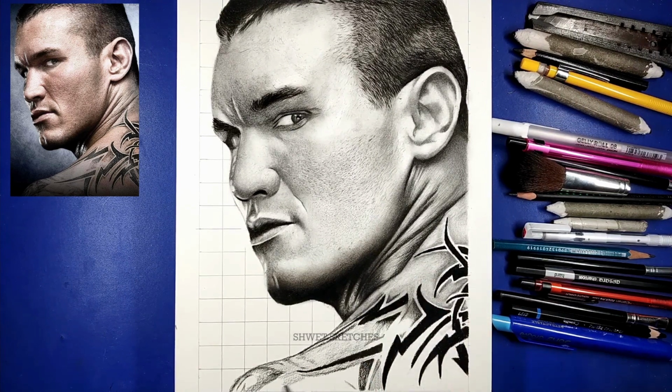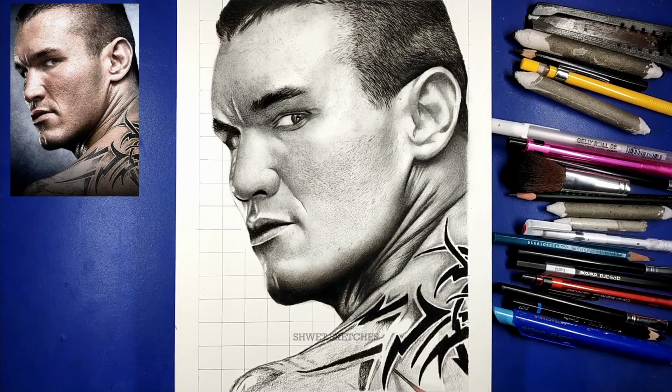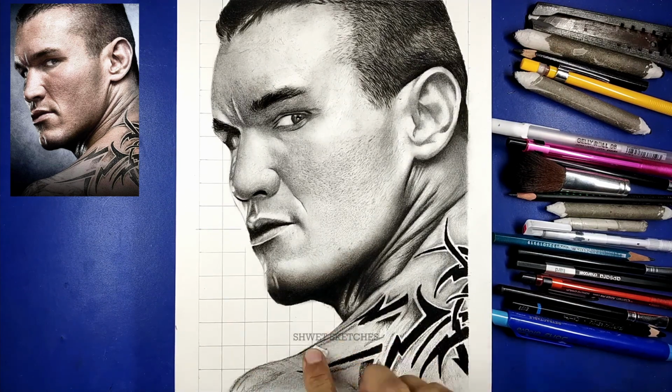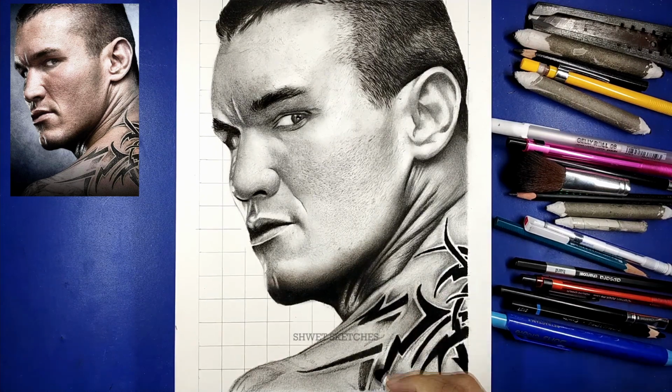Basically the same technique that we have used for skin texture will be applied for the neck and different parts of the shoulder and this type of thing. So this is how we can complete the Randy Orton sketch. If you have any question regarding this tutorial, you can just comment down below.